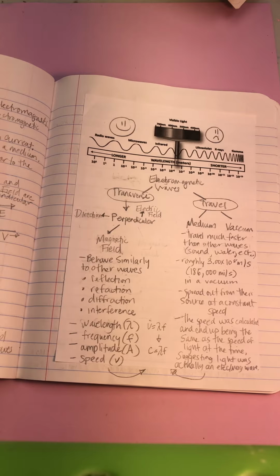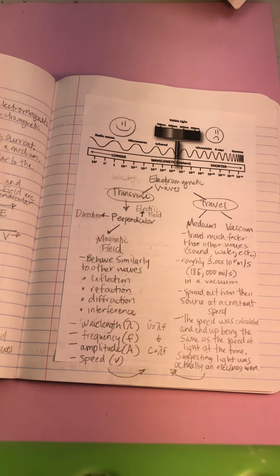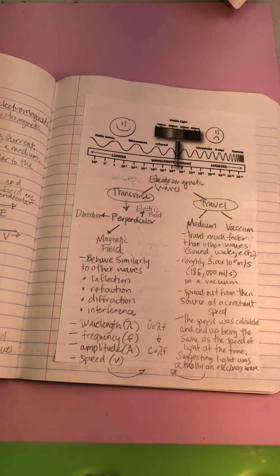And so this suggested that really light, which we didn't understand much at the time, was actually an electromagnetic wave. And so sometimes when we see numbers pop up and they're the same, it's math, being the language of science, that can give us some more certainty to make sure we have things right.